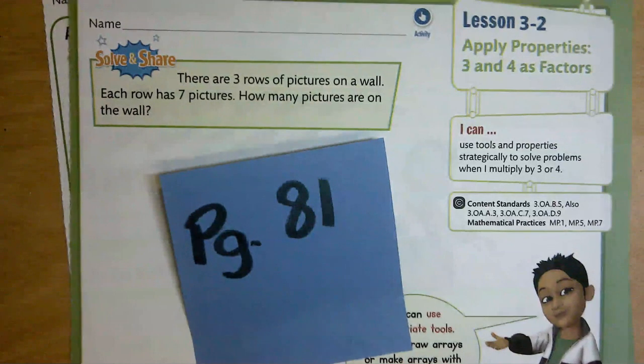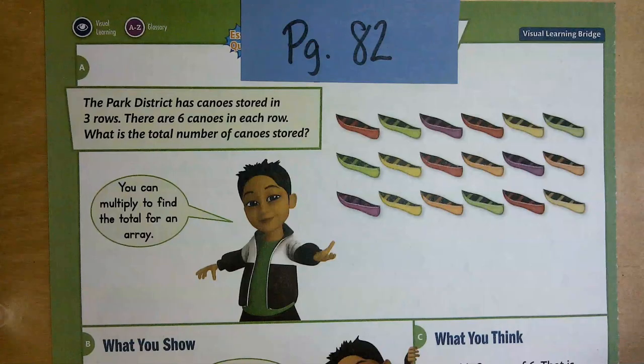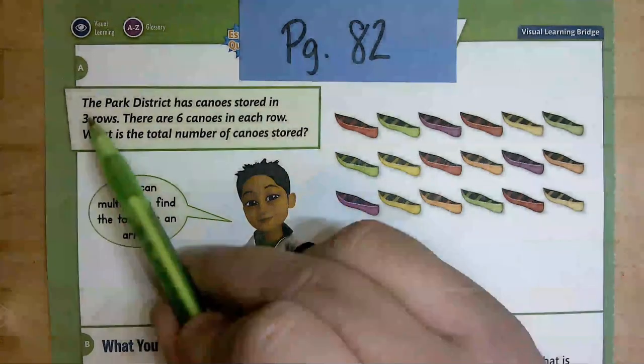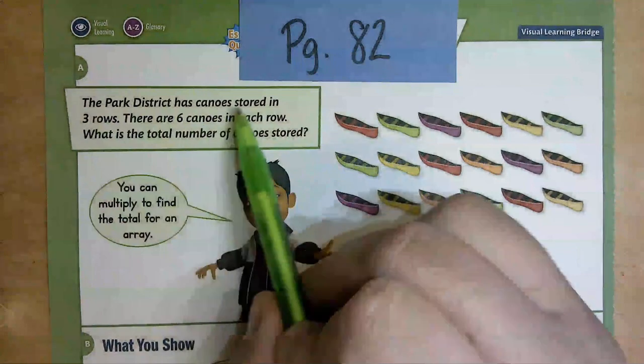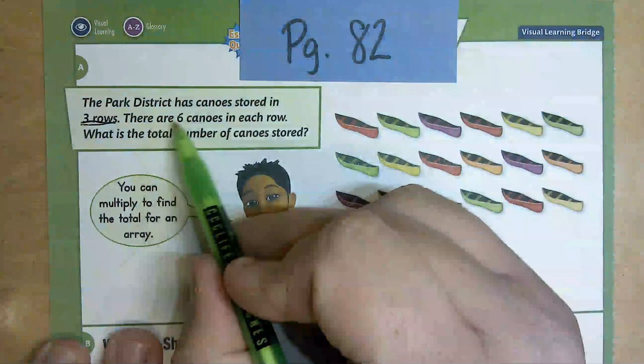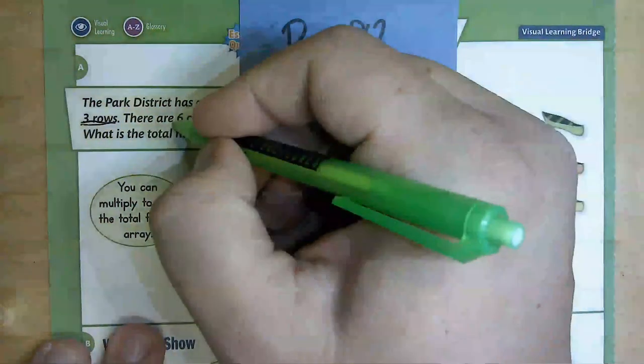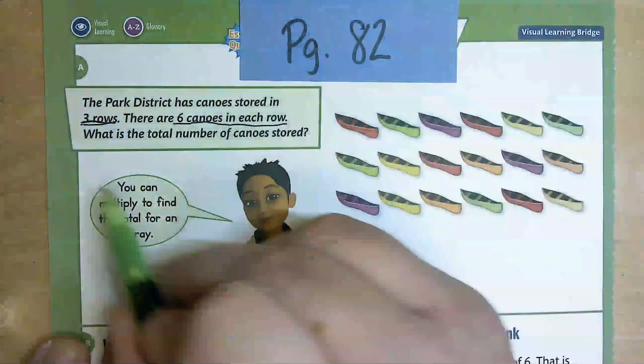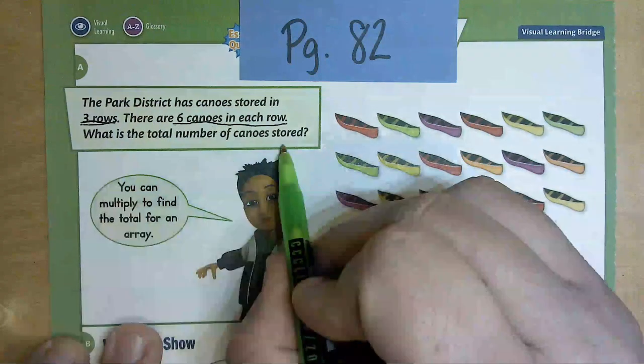So go ahead and turn with me to page 82 as we get started on our lesson. All right, here we are on page 82, and it says, the park district has canoes stored in 3 rows. I'm going to underline 3 rows. There are 6 canoes in each row. I'm going to underline 6 canoes in each row. What is the total number of canoes stored?